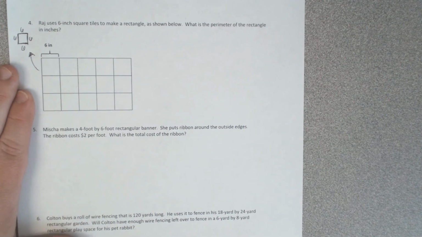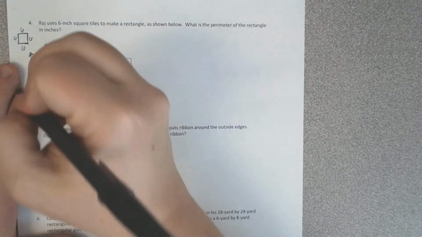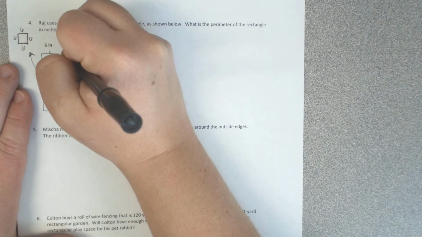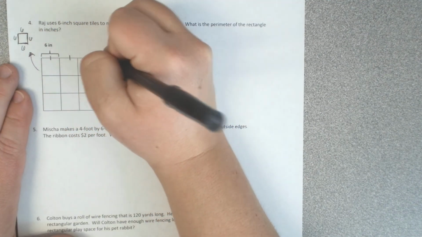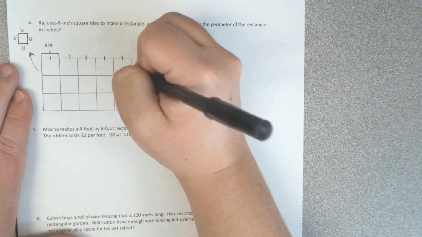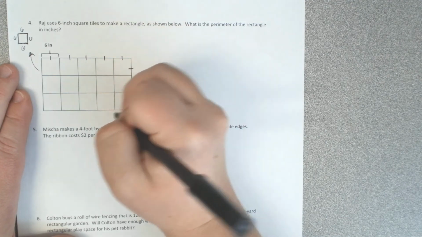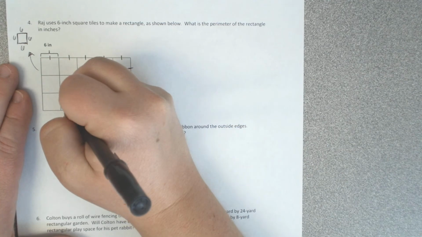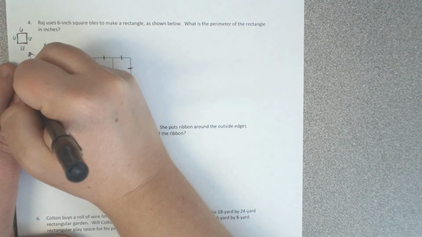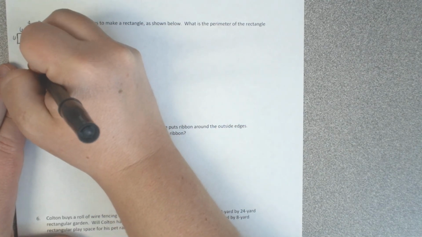As shown below. And what's the perimeter of the rectangle in inches? So here's what we're going to do, we're going to count up all these sides. 1, 2, 3, 4, 5, 6, 7, 8, 9, 10, 11, 12, 13, 14, 15, 16.